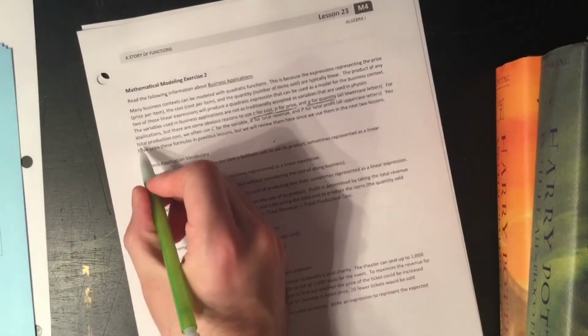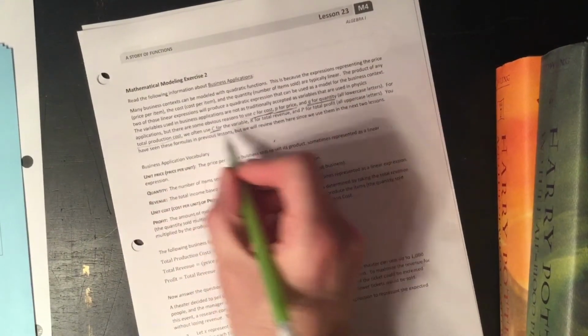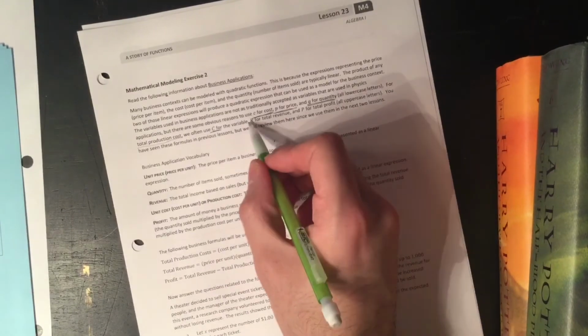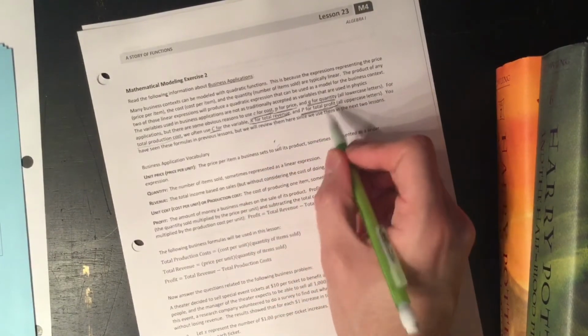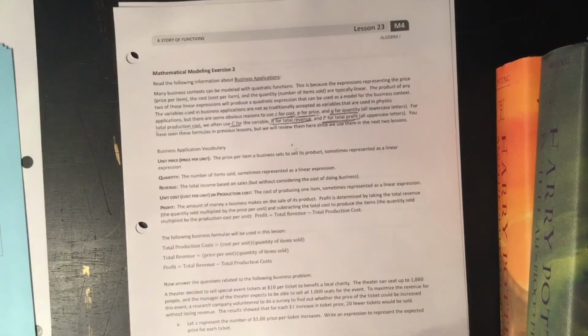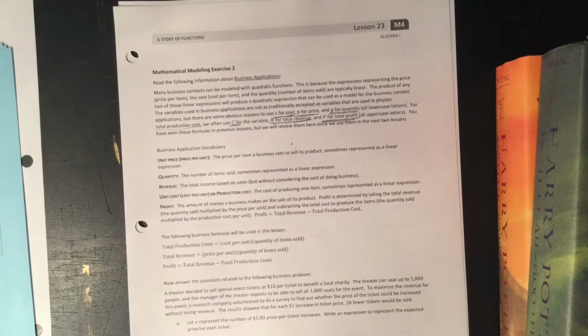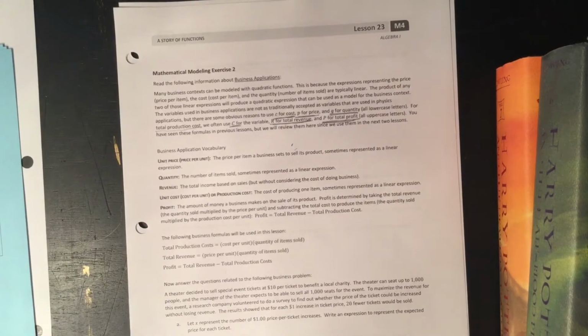So then the total production cost, we're going to use an uppercase C, sorry. And then for total revenue, an uppercase R, and total profit, an uppercase P. So I would underline those. Those are going to be important when you're working with these, just to kind of keep them straight.